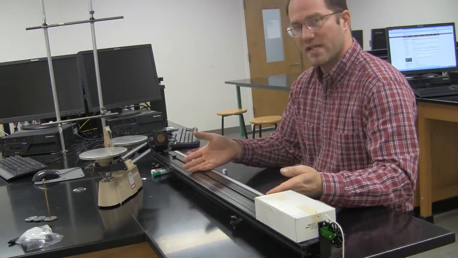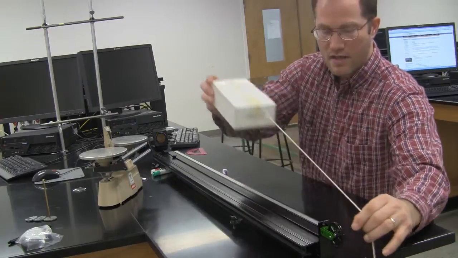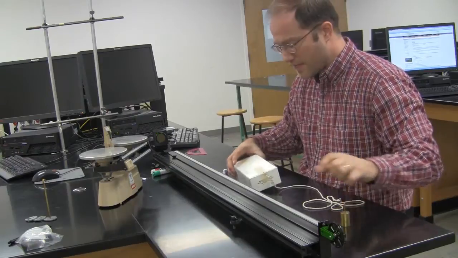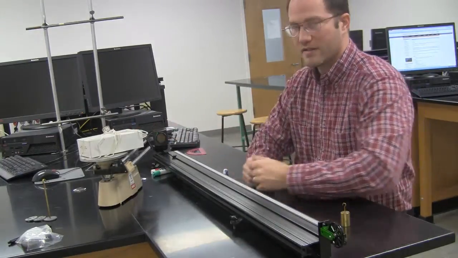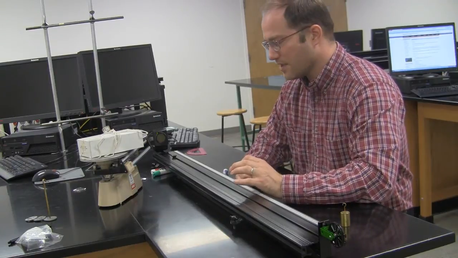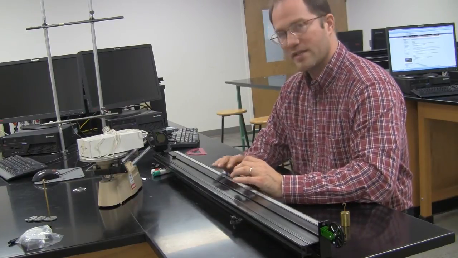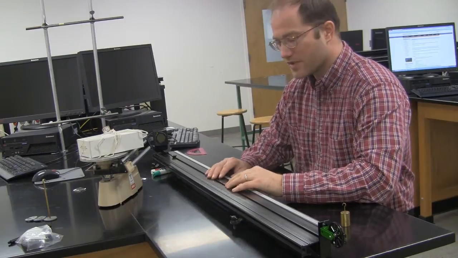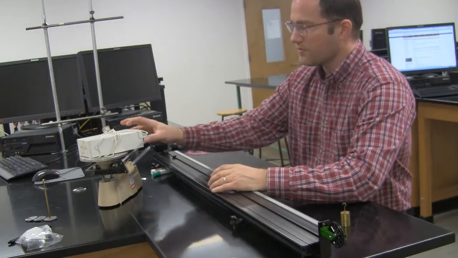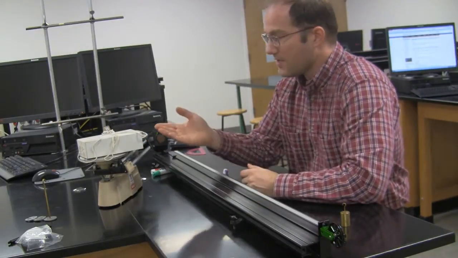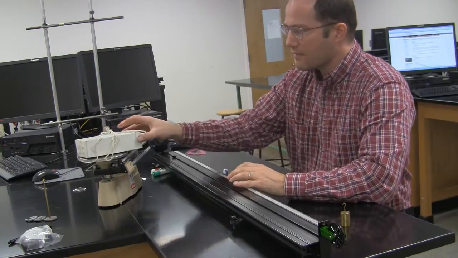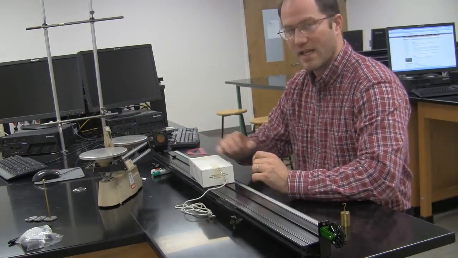Knowing the acceleration of the block, knowing the mass of the hanging mass, which is around 100 grams, and knowing the mass of the cart, m1, I can again look at that relationship where I can determine the frictional force, just like we did in part 1 from our previous experiment. And so now I know the frictional force of this. But that's not far enough. I want to know what the coefficient of friction is between this box and the track.